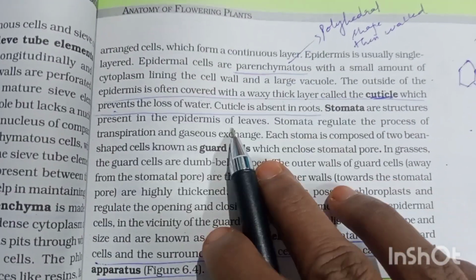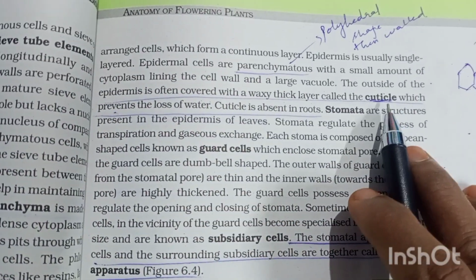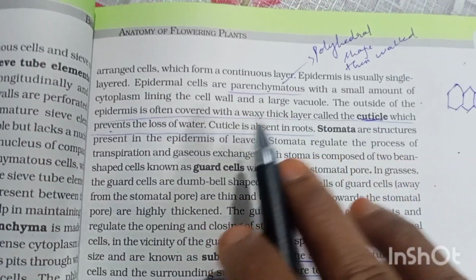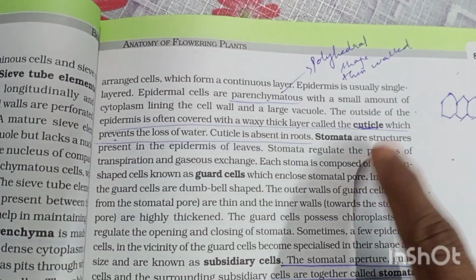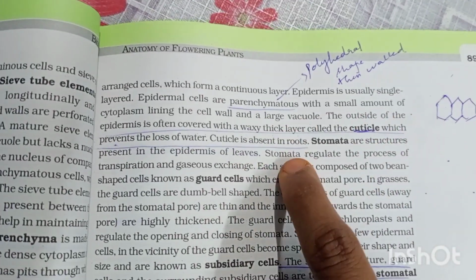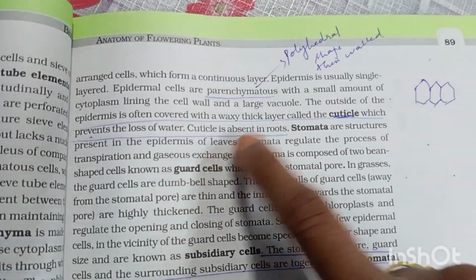When you take roots, cuticle is absent. So cuticle is mainly present in stem and leaf, and you can feel it. If you touch, if the surface is waxy, it means it has cuticle. In roots, generally cuticle is absent.